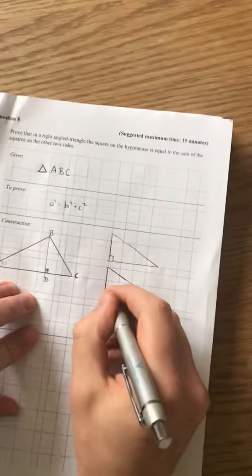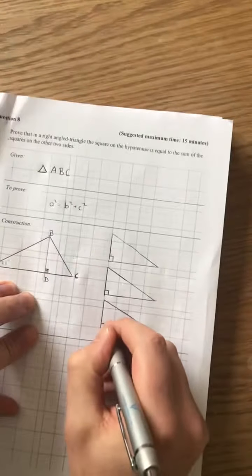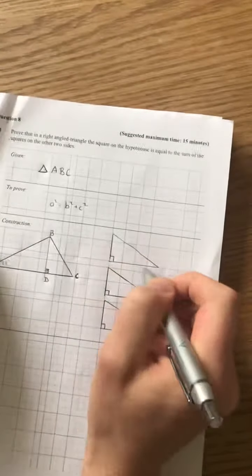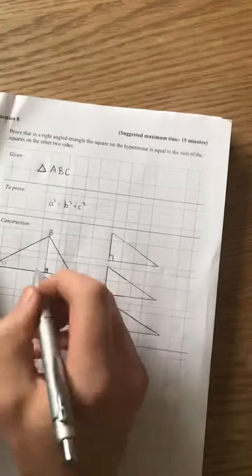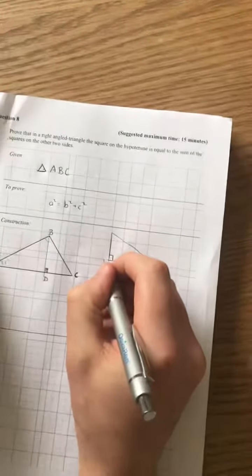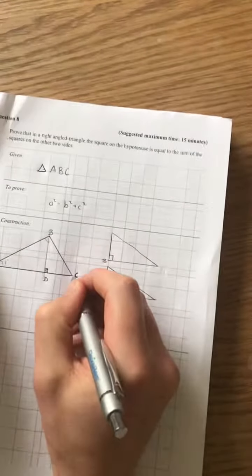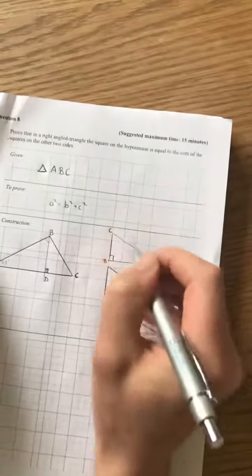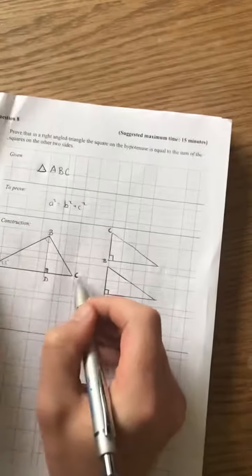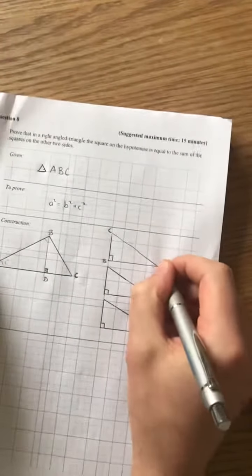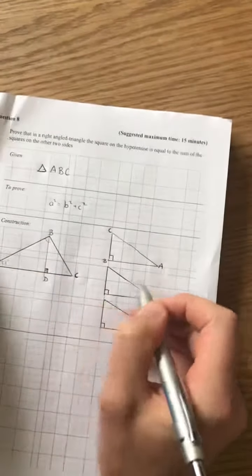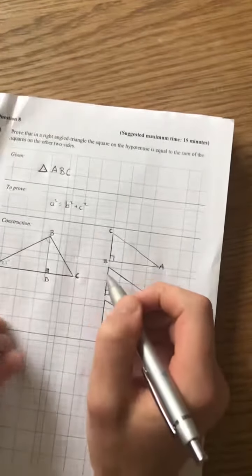And I'm going to just label these up here now for you. So this first triangle up here is the initial triangle ABC. So the right angle is at B, so that means B is here. The smaller side is C here, and the long side A is down here. So AC being the hypotenuse. Okay, let's take the next one.